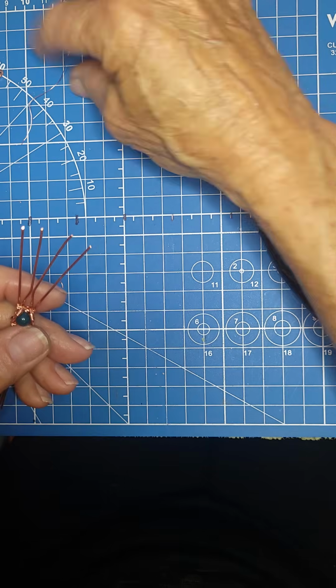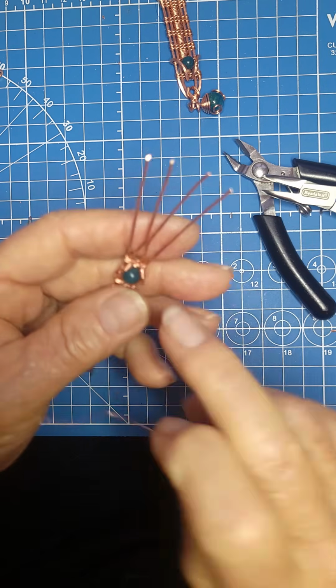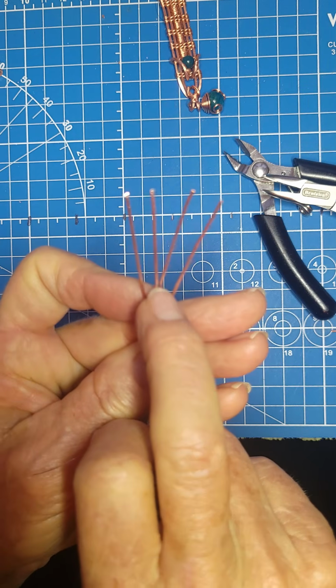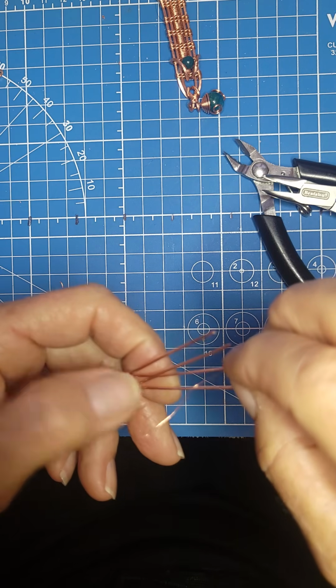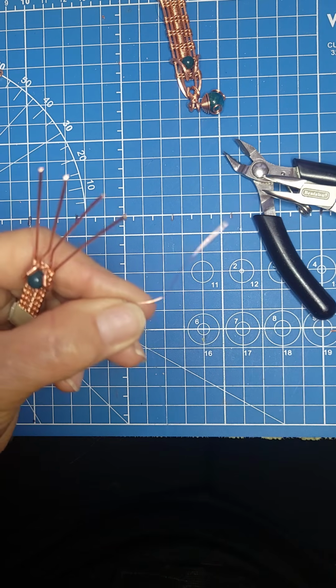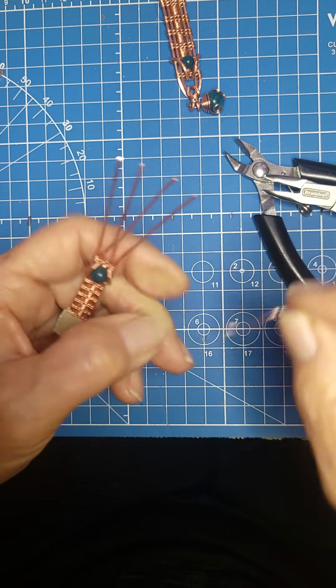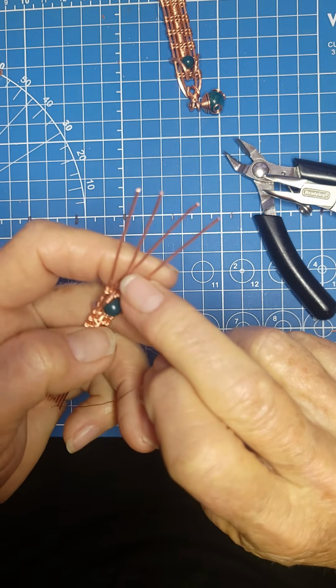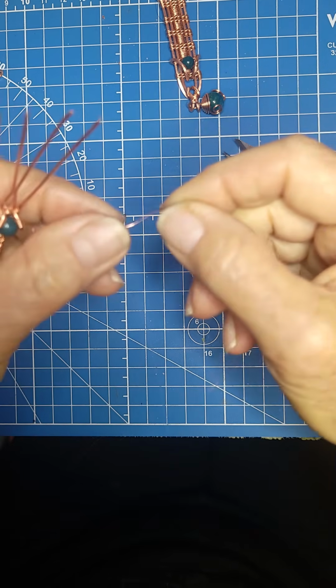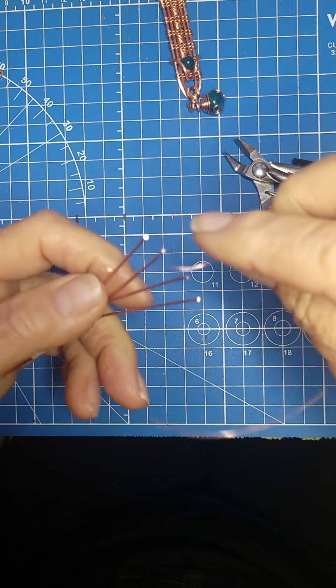Remember that wire I cut off? I am going to close these two off together. You can use 28 gauge, 24, 26, whatever gauge wire you want. You can use half round, which I think would be really pretty there. But since I cut this, I'm going to use this.